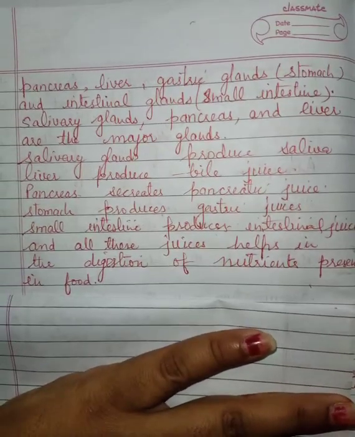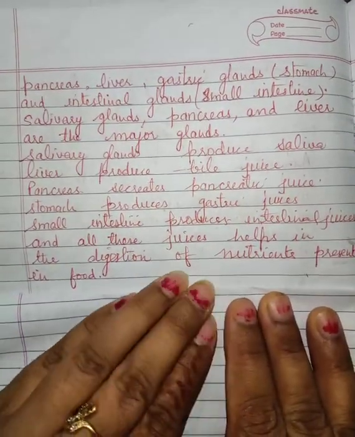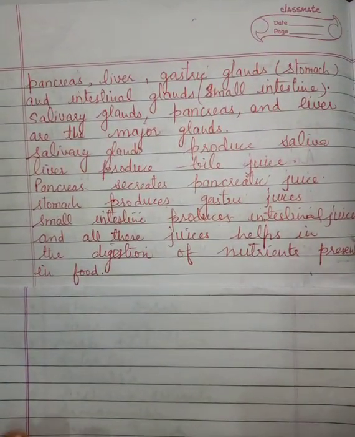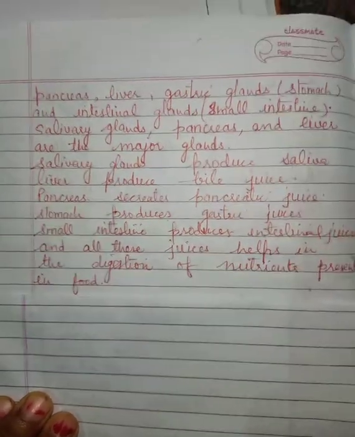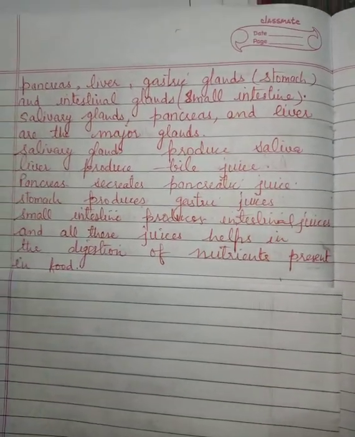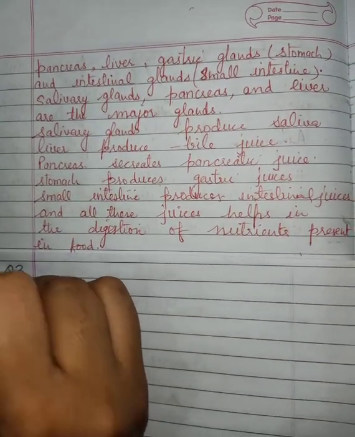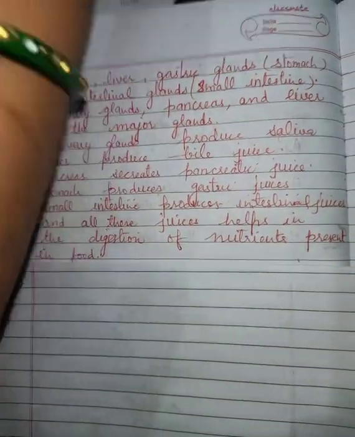So just I have made this answer small for you. If you want to write the names of the enzymes in that answer, that also you can write. Okay children. Now the question number 3. So question number 3 answer I have not given you because already it is given in your book. So I will show it in your book.